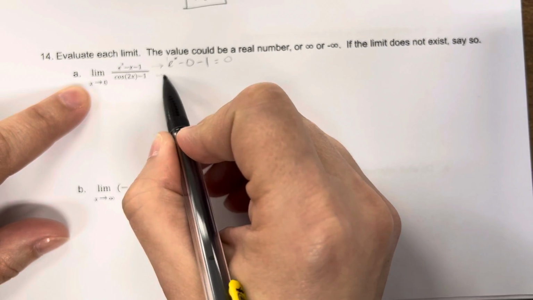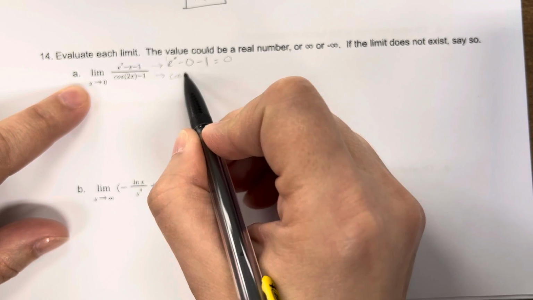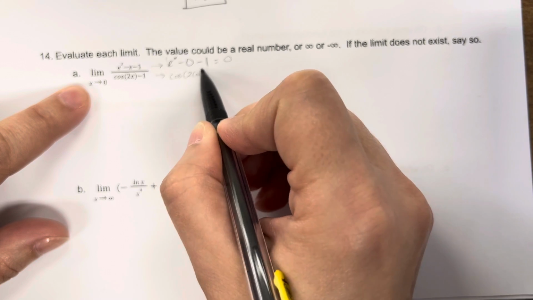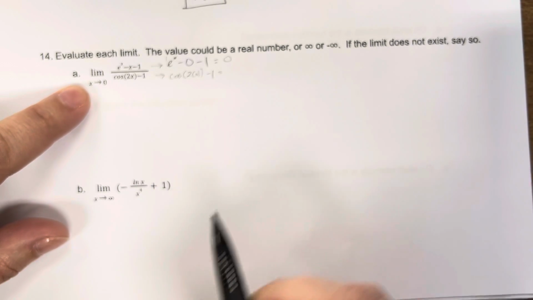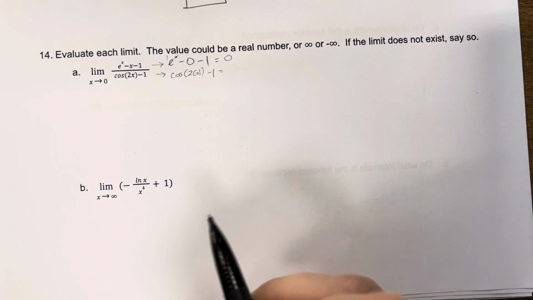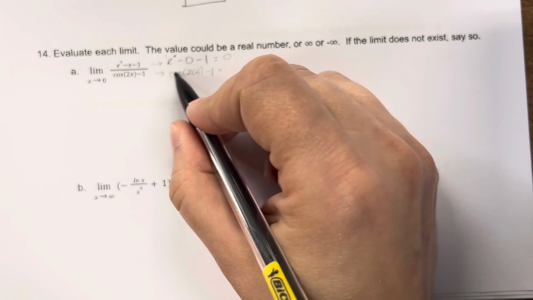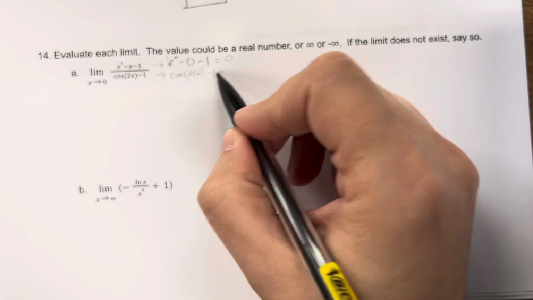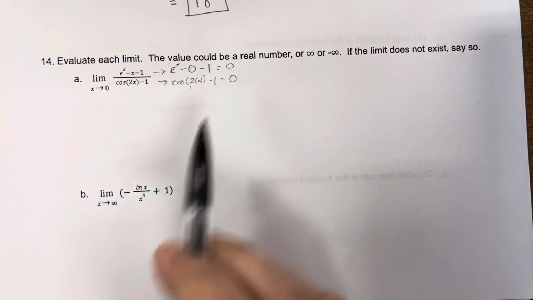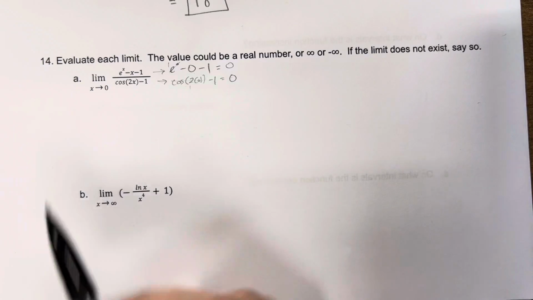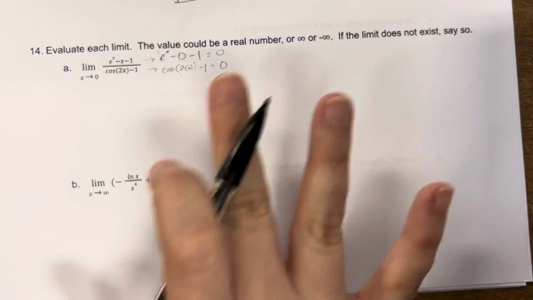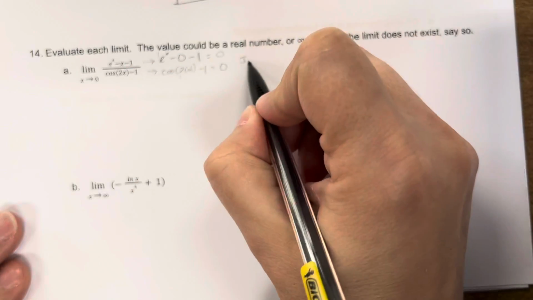On the bottom, I'm going to do cosine of 2 times 0 minus 1. So that's really the cosine of 0, which is 1. This right here is 1. Minus 1 is 0 again. You can check a calculator for that, or you can check your unit circle, but you end up with 0 over 0, which is an indeterminate form.